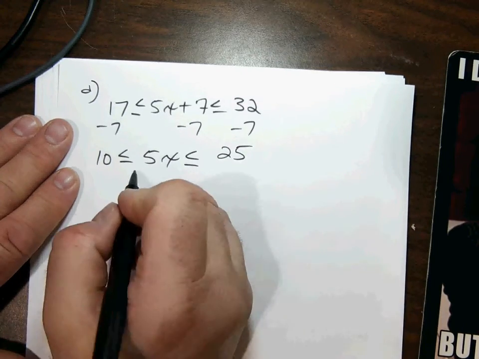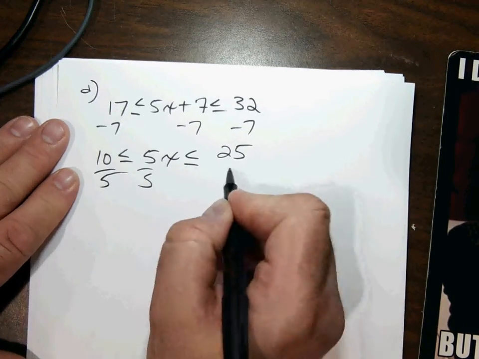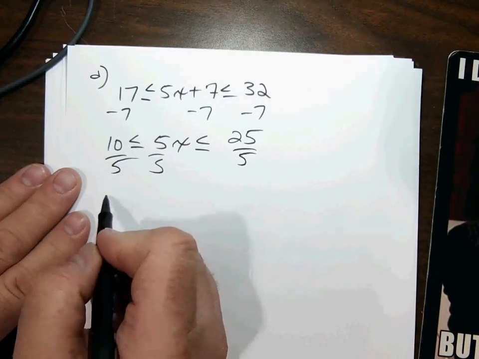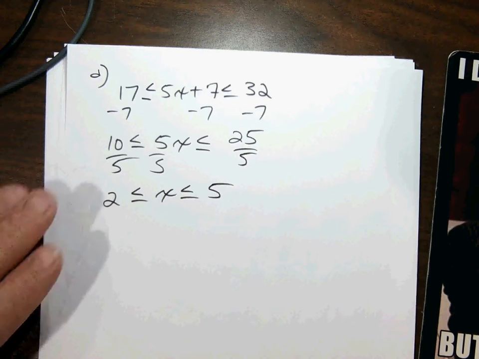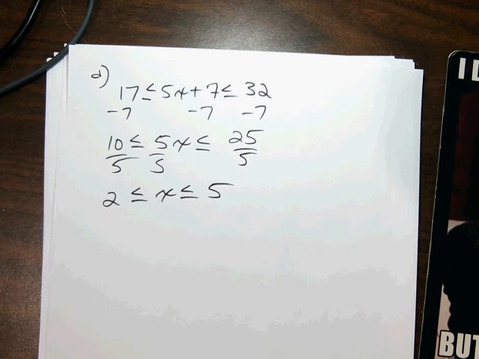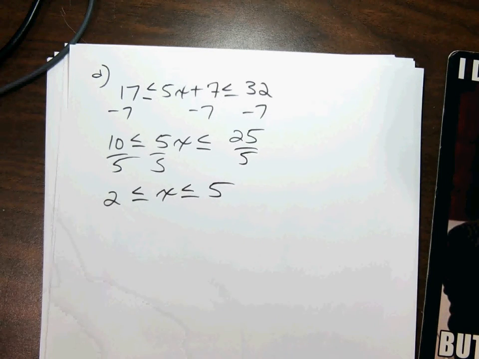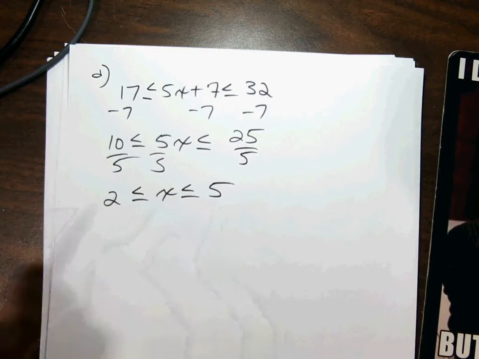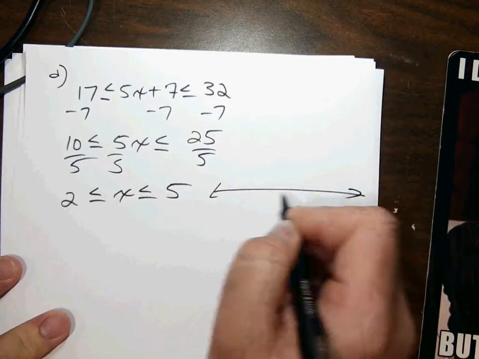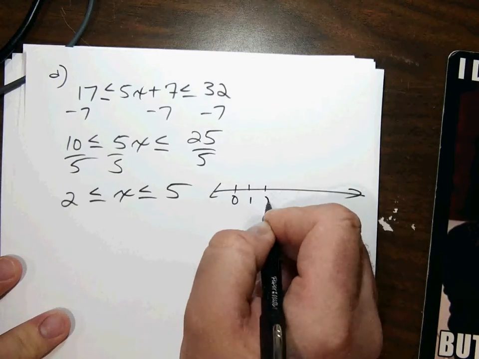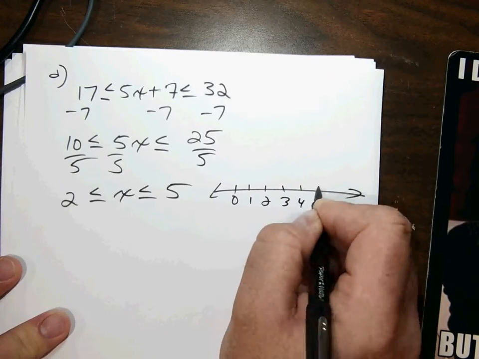Divide by 5 everywhere. There, there, and there. So I get 2 is less than or equal to x is less than or equal to 5. So how do I read that? X is greater than or equal to 2 and also less than or equal to 5. How do I show it?